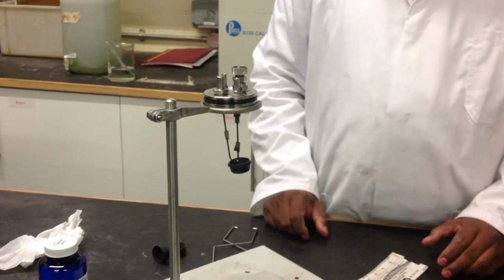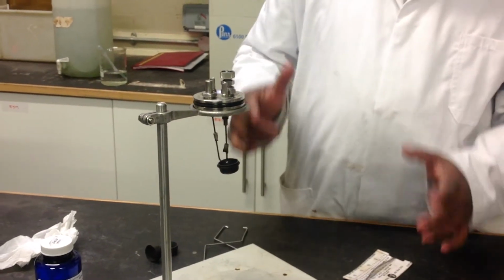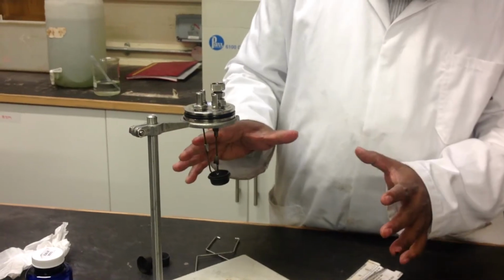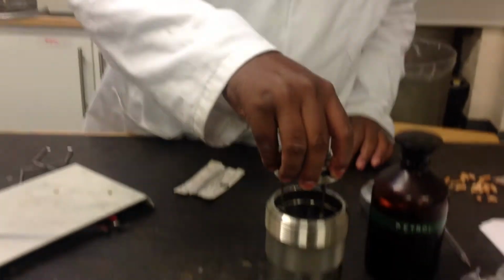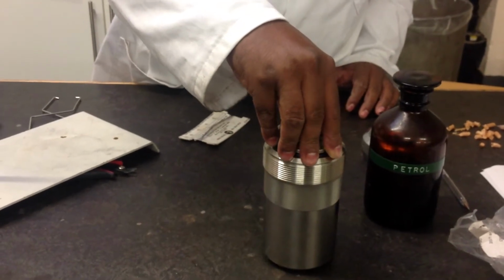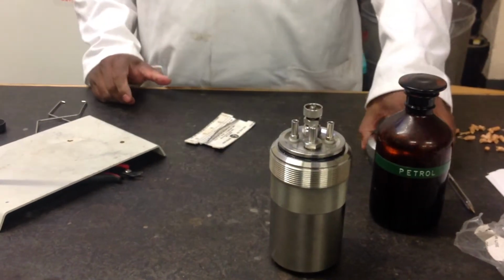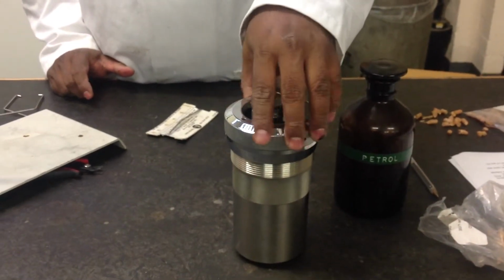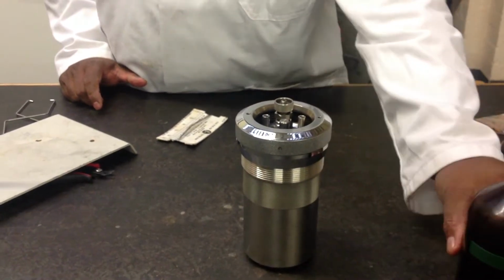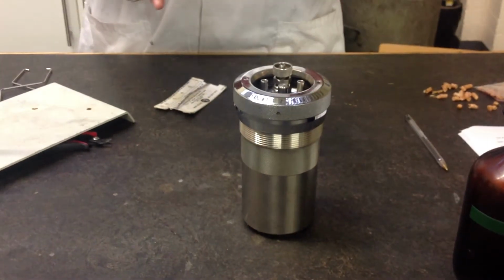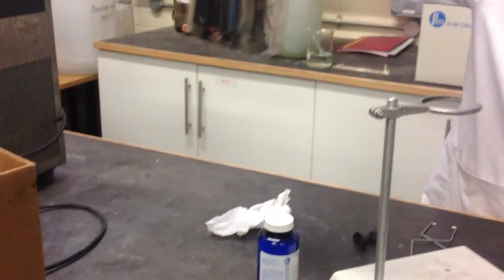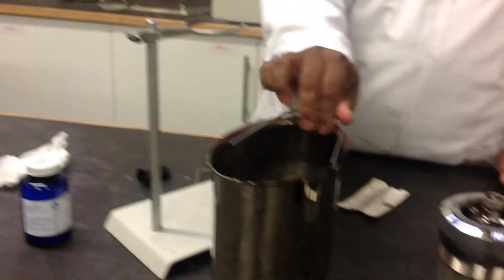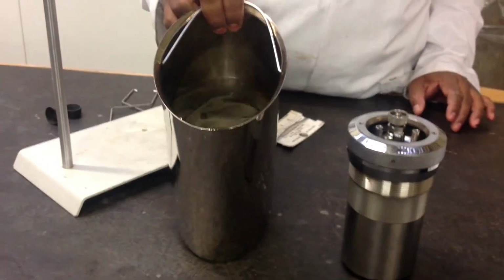Yeah. And then after connecting this fuse wire, we put this sample inside this container, and then we close this big screw cap. After closing the big screw, we put this vessel in this big bucket here, and there is water in this bucket, you can see.